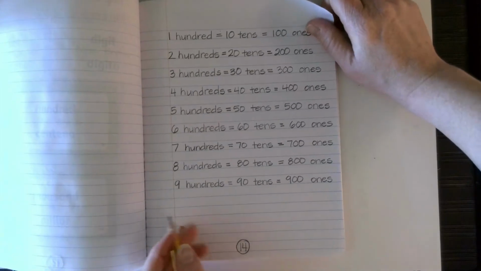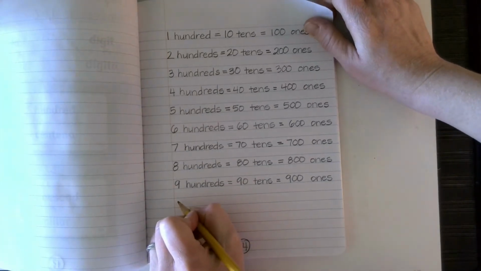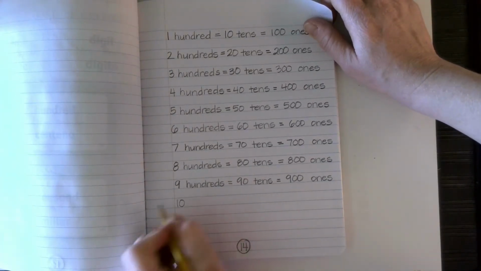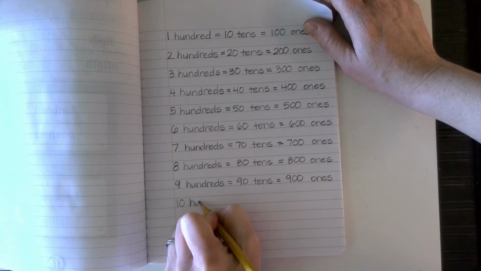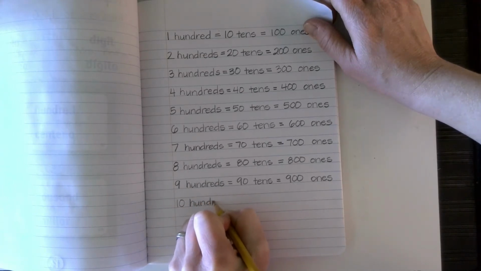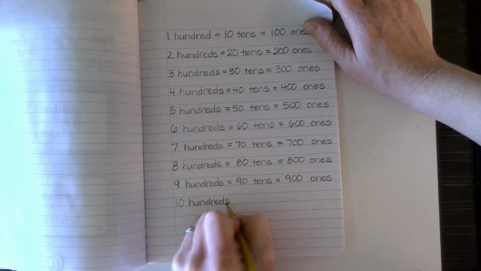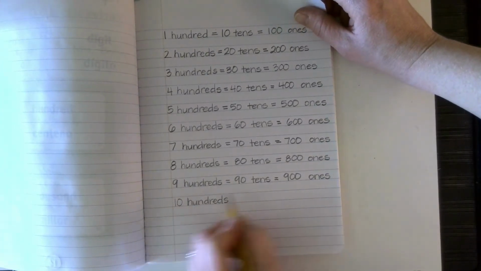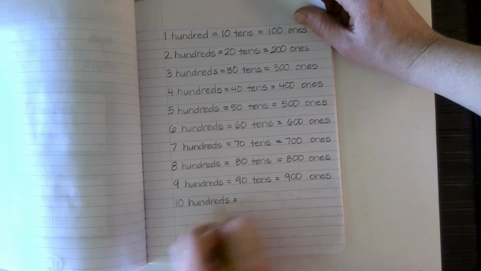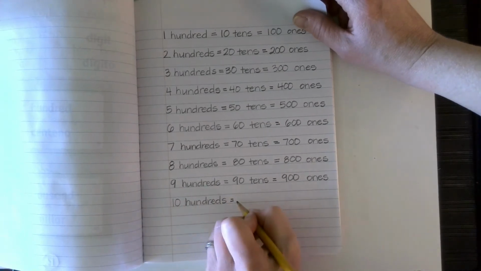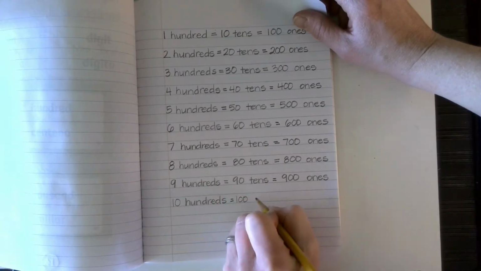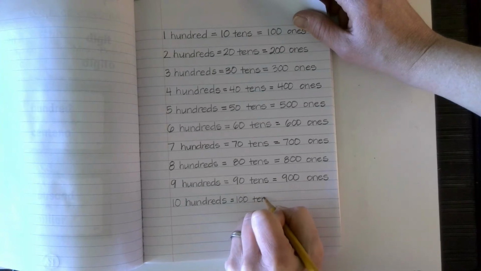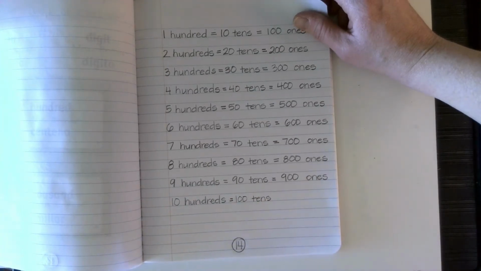Now last, 10 hundreds. So if I have 10 hundreds, how many tens is that going to be equal to? 100 tens.